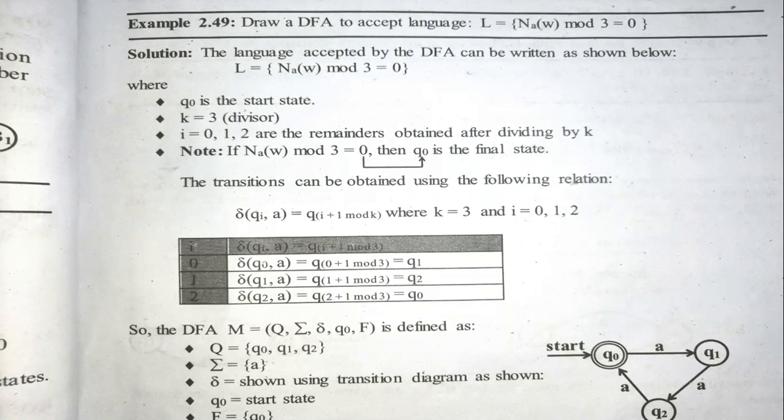Now we are done with all 5 varieties of DFA problems. The first one was the pattern recognition problem, over which we solved around 15 to 20 different problems. Later, divisible by K, then mod K problems, then the number of specified symbols. These are the varieties of DFA problems, and you can expect any kind of question in your exam.